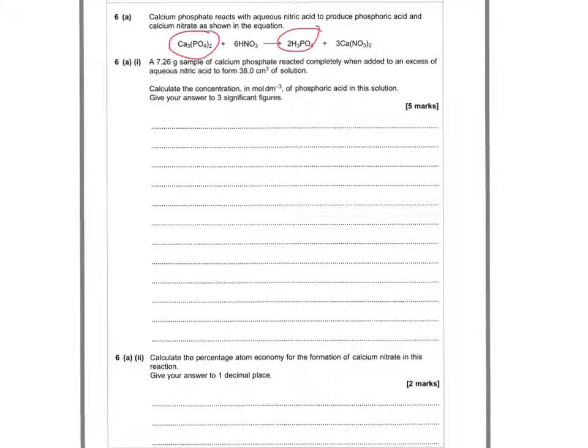They've given you information about the calcium phosphate. So the first thing we have to do is to work out the moles of calcium phosphate. We do that by doing mass over MR. The mass is 7.26. The MR is 310.3. Now, a lot of people got that MR incorrect, which is a real shame, and I'm not sure why. It might be because you were looking at a different compound, maybe calcium nitrate, or you just added it up wrong. So please make sure you double check your answers.